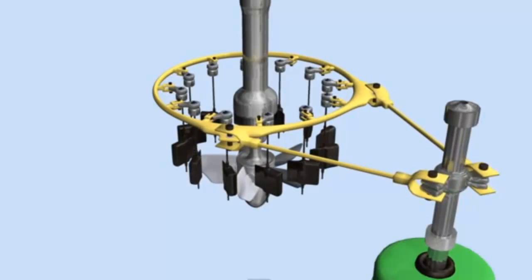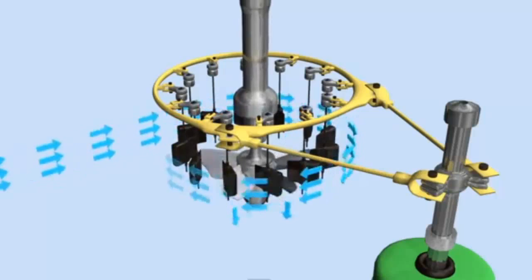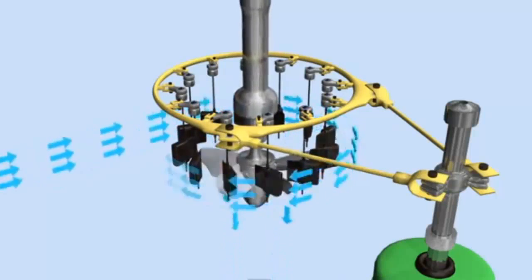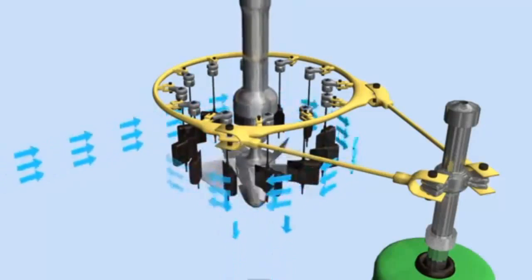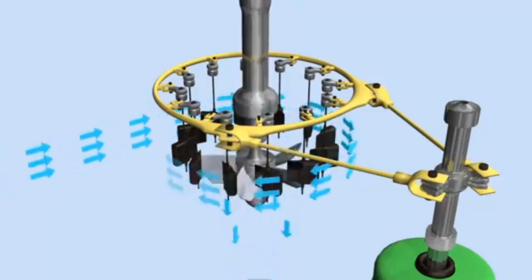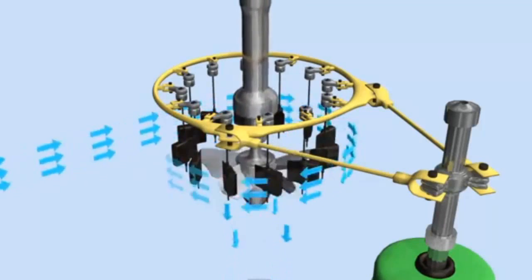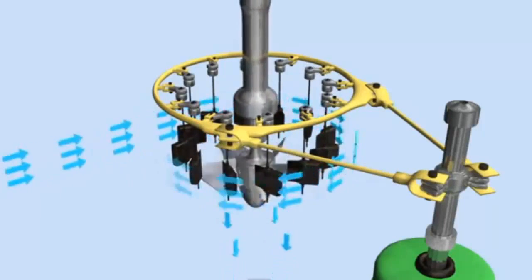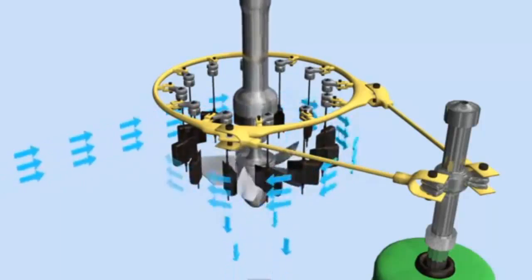The volute of the turbine increases the velocity of flow, and the pitch vanes direct the water at the appropriate angle towards the runner. The runner, and therefore the axle, is rotating, creating electrical energy through the generator.